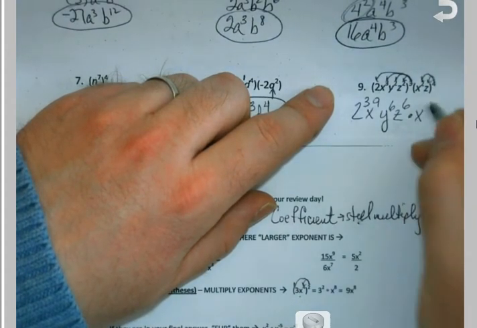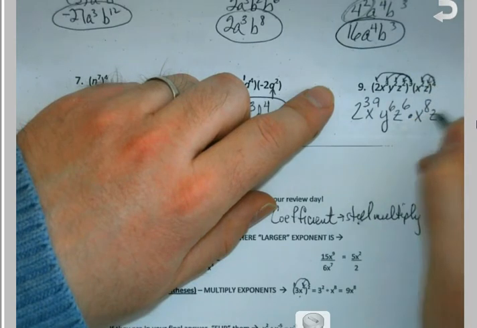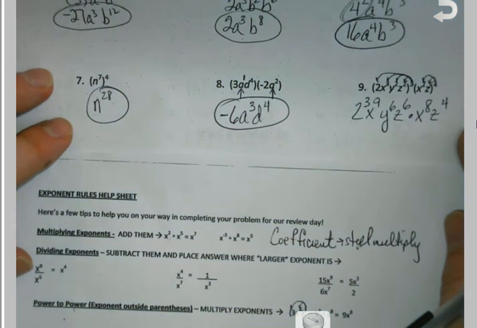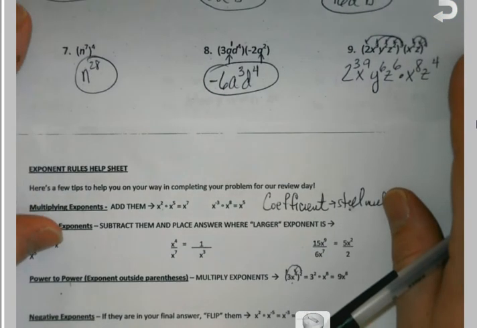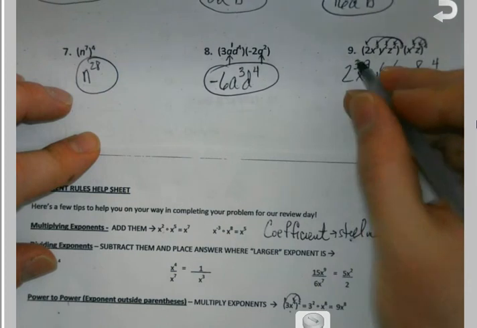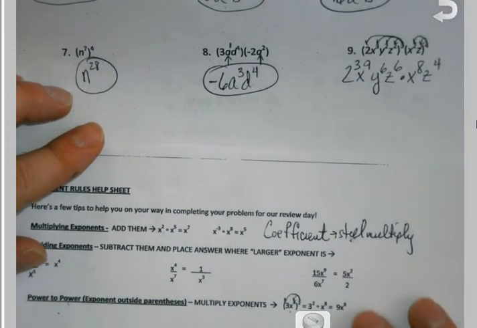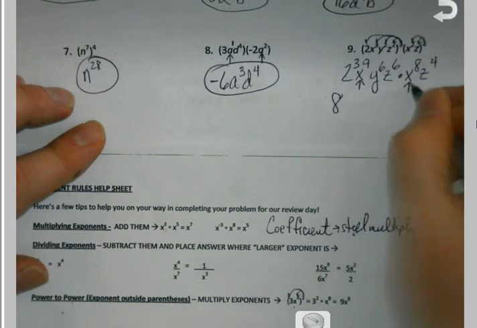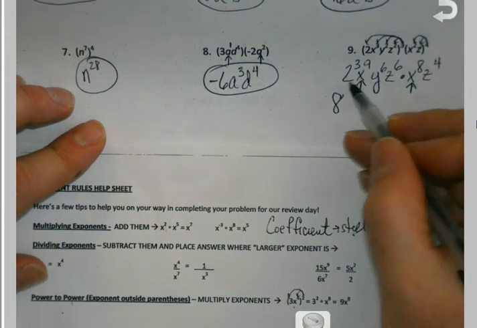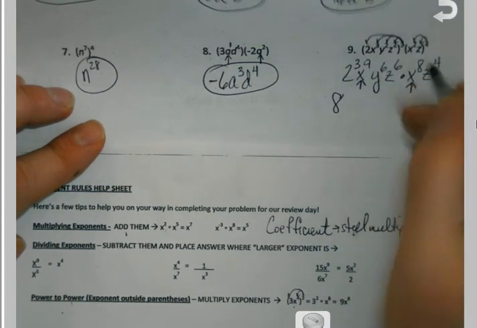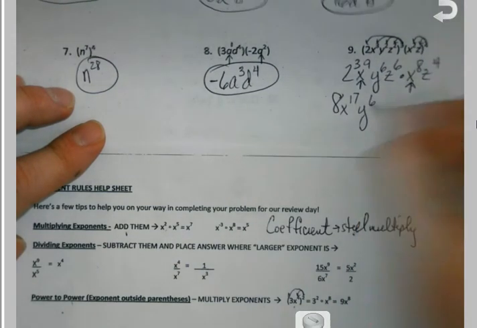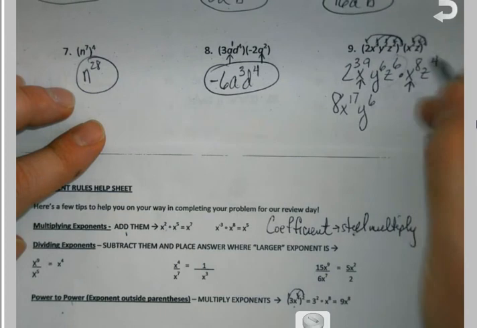2 times 4 is 8. 1 times 4 is 4. And now, basically, 2 to the 3rd power, again, whether you go to the calculator or do it yourself, remember, that means 2 times 2 times 2, which is 8. And then go looking for things that are alike you can put together. Now that I'm just multiplying, I'm going to add the exponents. 9 and 8, 17. I only got one y term, so let's write that down. And then I've got my z's.